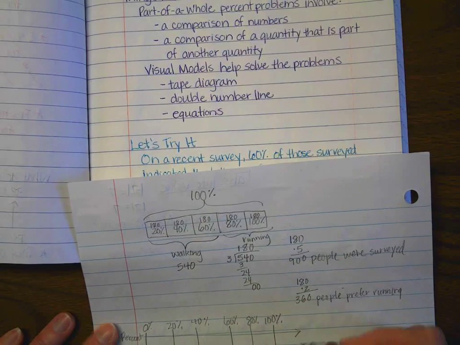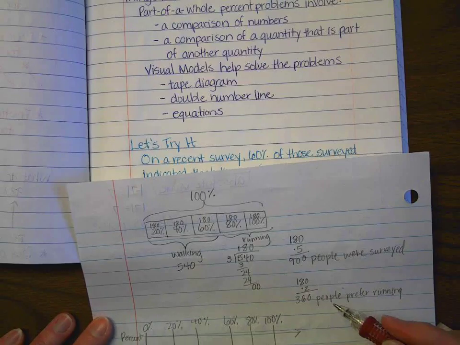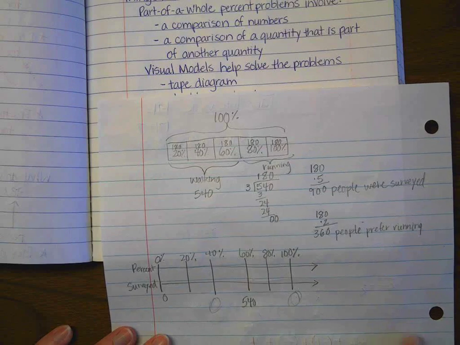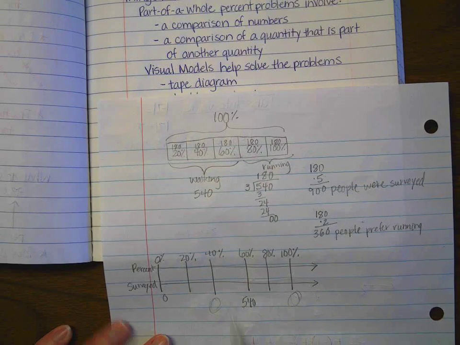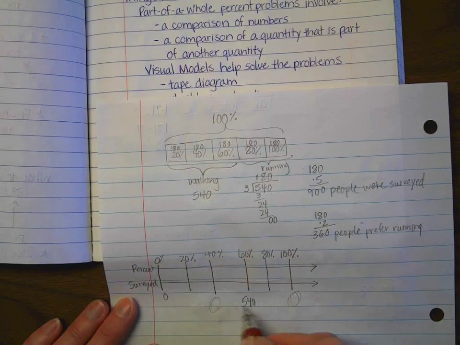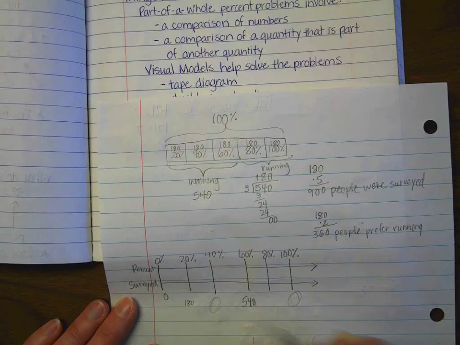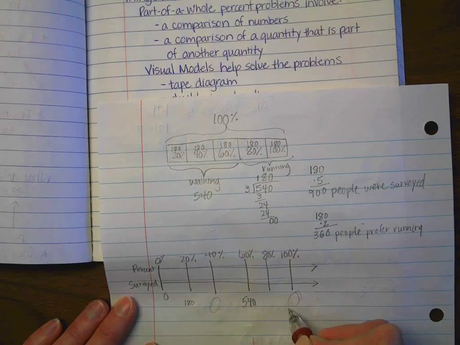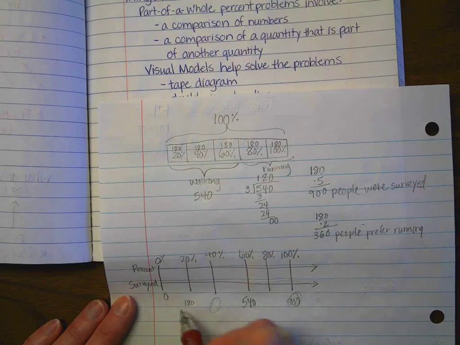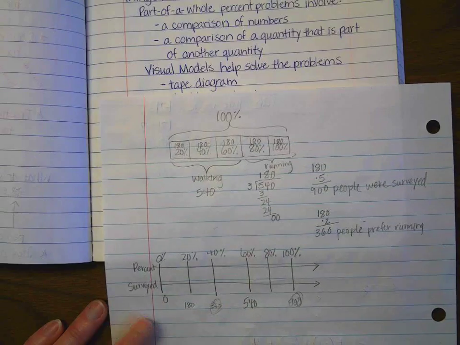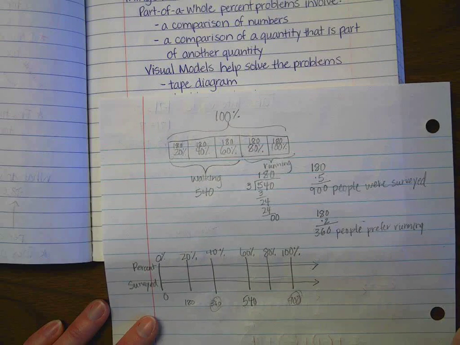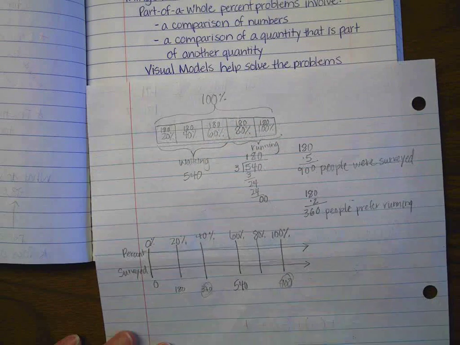So now your job is to figure out how you got here, and how you got here. Again, all you have to do is fill in those missing amounts to figure it out. Sometimes you go down to here, so 60 divided by 3 gives you 20, so 540 divided by 3 gives you 180, and then you take that times 5, and that's how you got 900. And to get from 20 to 40, you times it by 2, and then you get 360. So could we find out 80%? Yes, very easily. Boys and girls, that's the double number line.